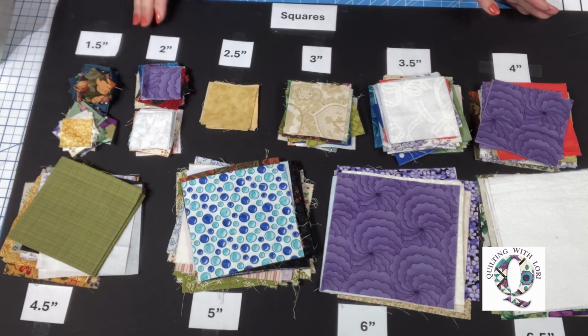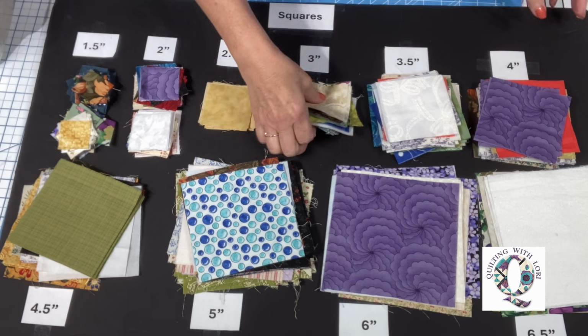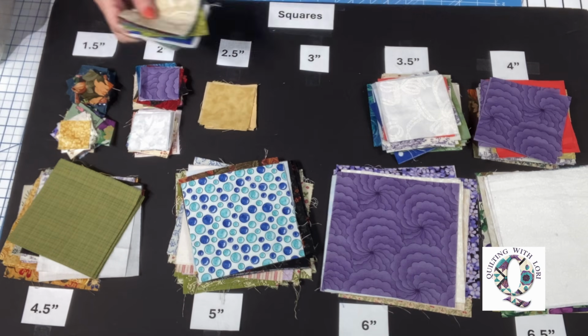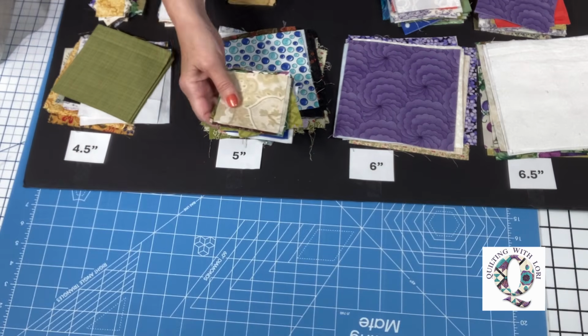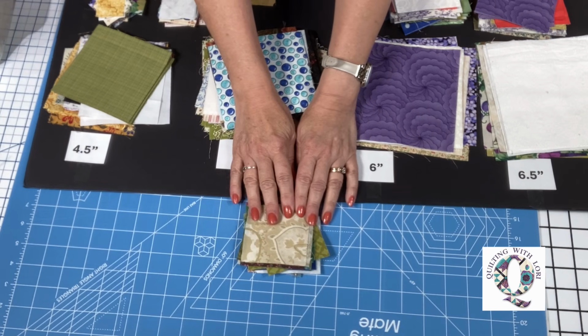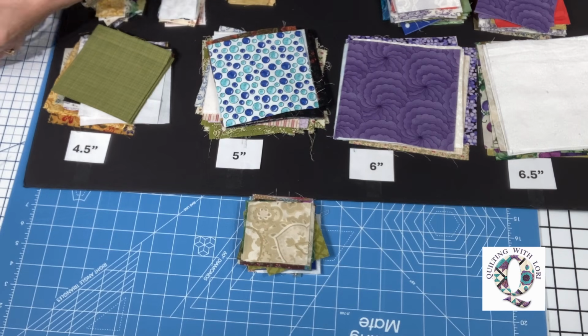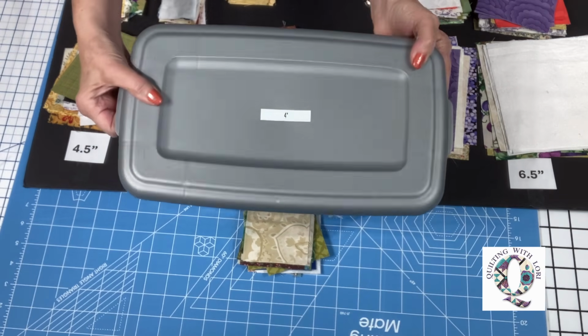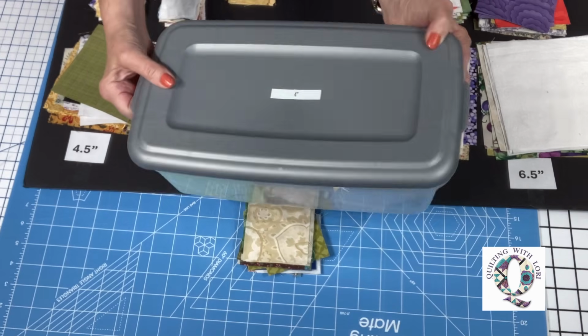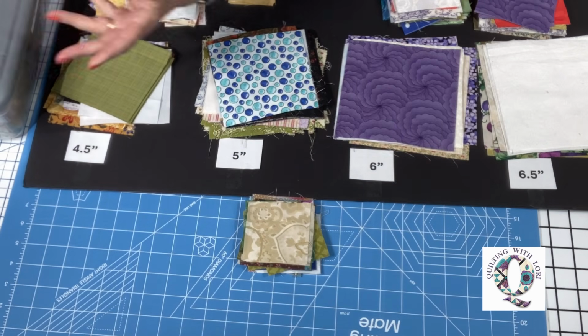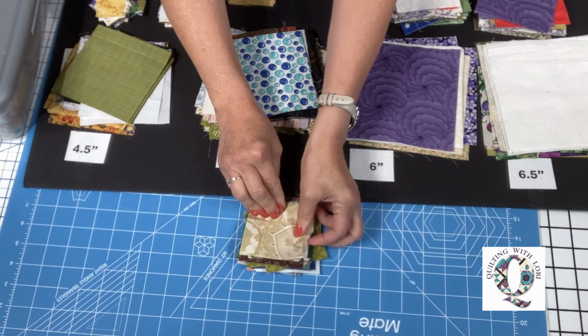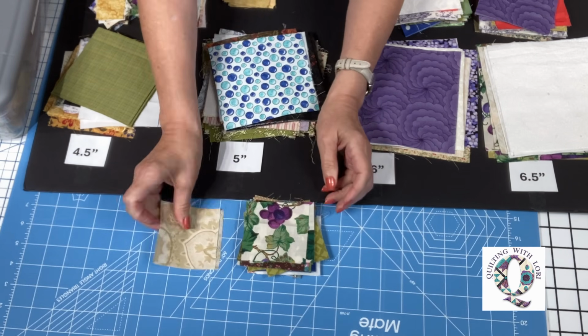And so let's just take some of these squares. We'll start with these 3-inch squares here, and we're going to sort them. And I like to sort them by value: light, medium, and dark, so that I can then put them in containers. And the containers that I typically use are these little shoebox containers, they're called. You can get them at the dollar store, Walmart, Target, wherever. So this would be a light.